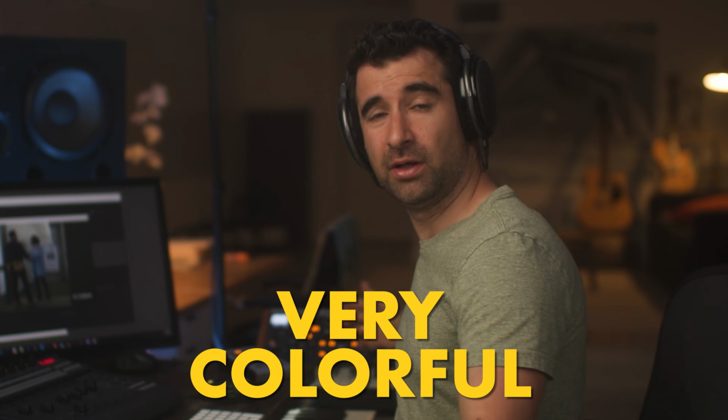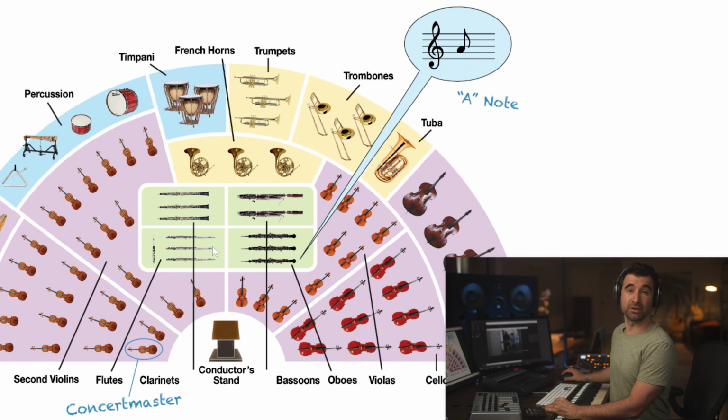Woodwinds is a section that is very colorful. It's not the most powerful section in the orchestra. It's actually the one that sounds the lowest in volume. And basically the most important instruments are going to be flutes, oboes, clarinets, bassoons.